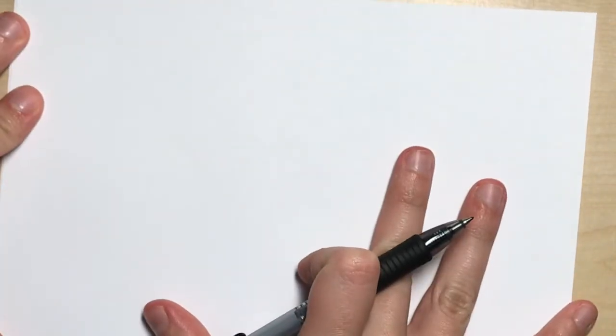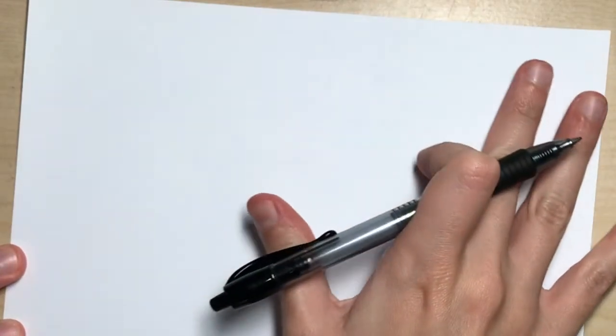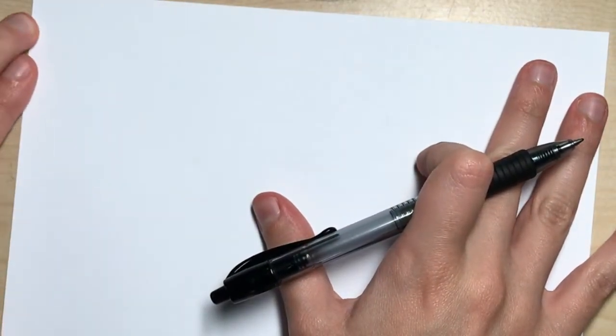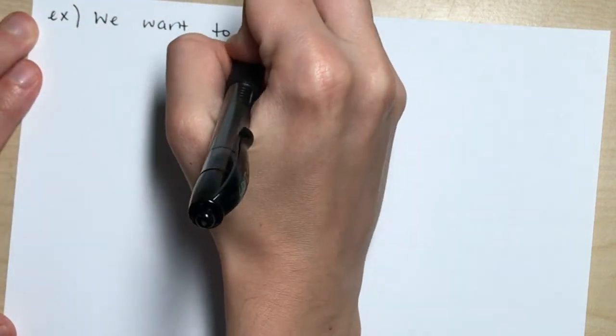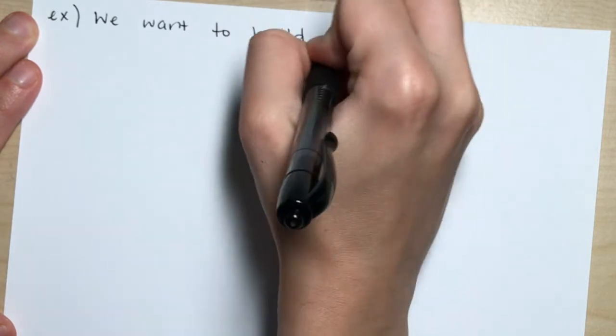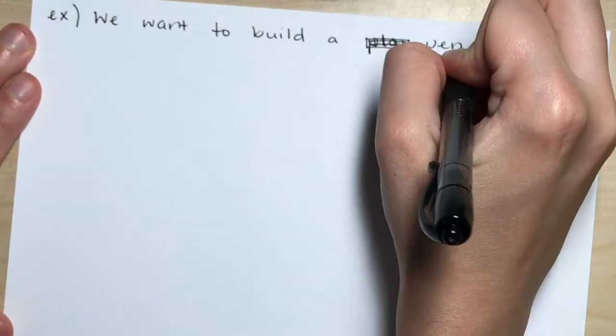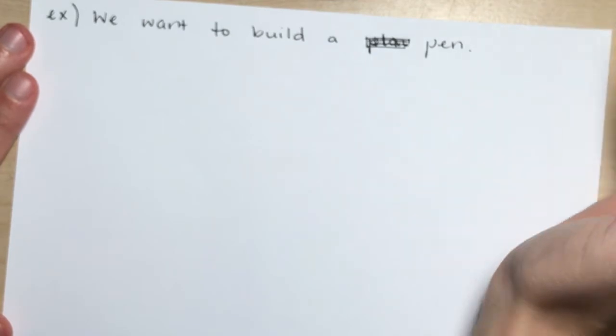Okay, this is not in the lab manual, but I would like to talk about this type of problem. It's going back to sort of the fencing stuff that we talked about in polynomial modeling. So we want to build a fence. We want to build a pen for some animal, I don't know.